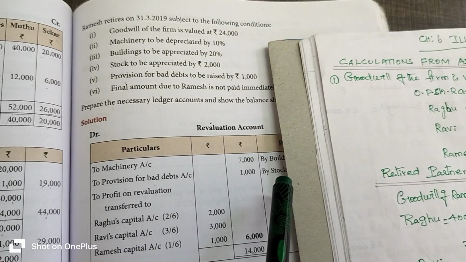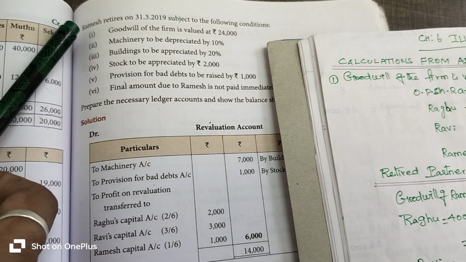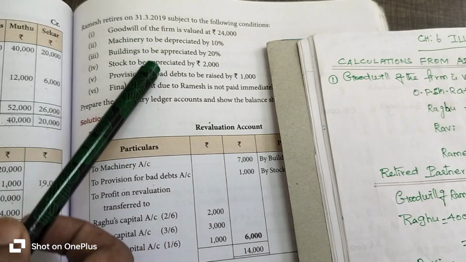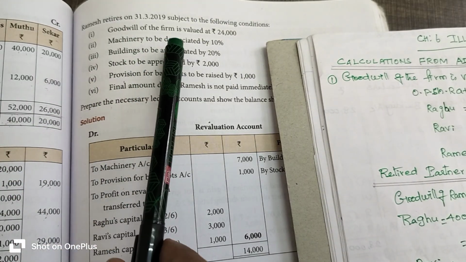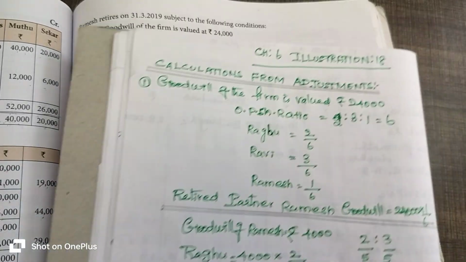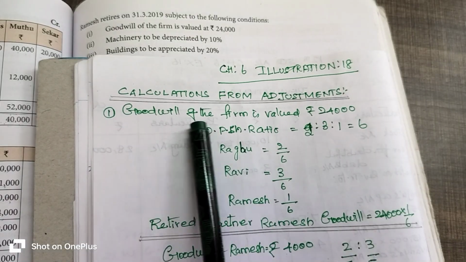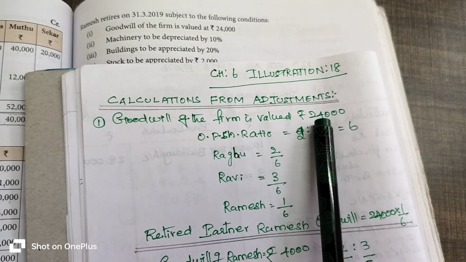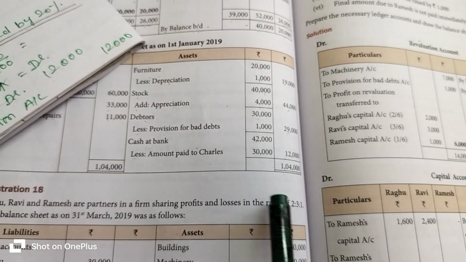Before preparing the revaluation account and the capital accounts, first we need to prepare the calculation for the given adjustments. What is the first adjustment? Goodwill of the firm is valued at 24,000 rupees. So in the calculation for the adjustment, goodwill of the firm is valued at how much? 24,000 rupees.